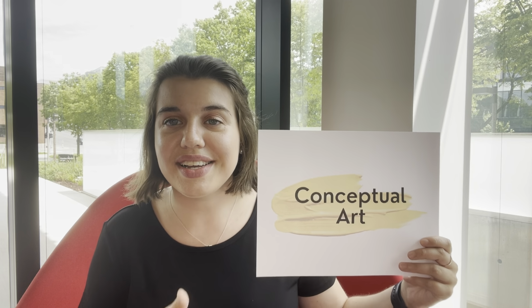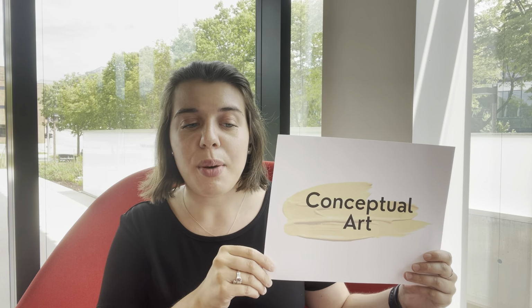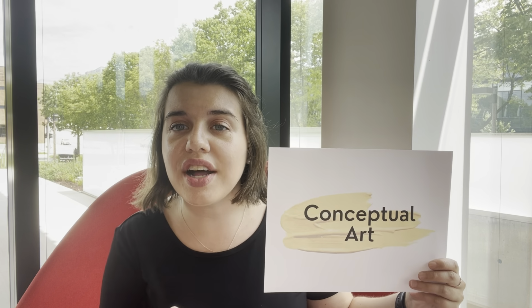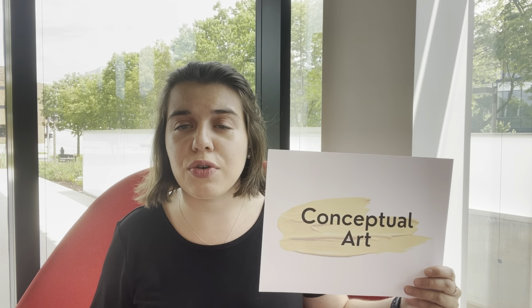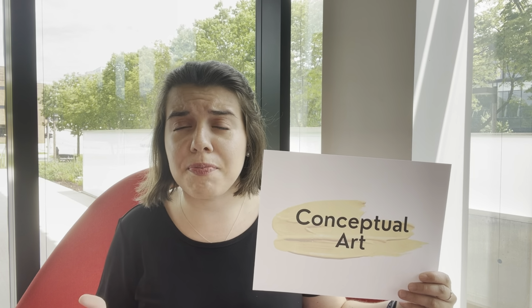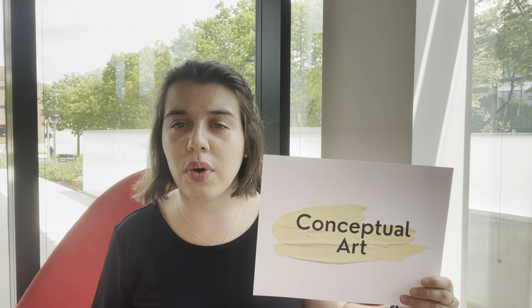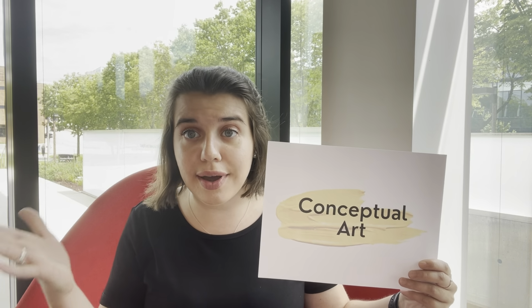A bonus term for you today. Conceptual art. So conceptual art is kind of complex, but it's an art movement in which the concepts behind the creation of the artwork take precedence over its traditional aesthetic or value or its visual forms. A lot of this artwork can leave you questioning, what is art?